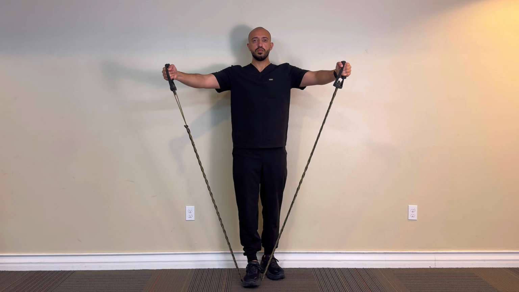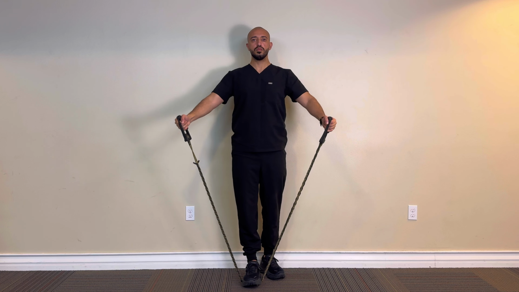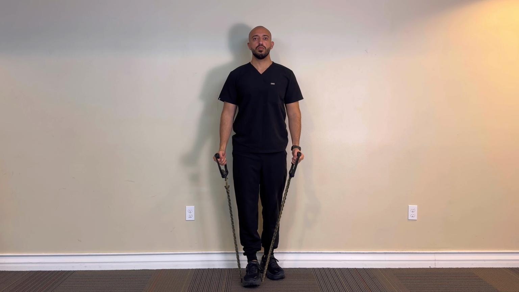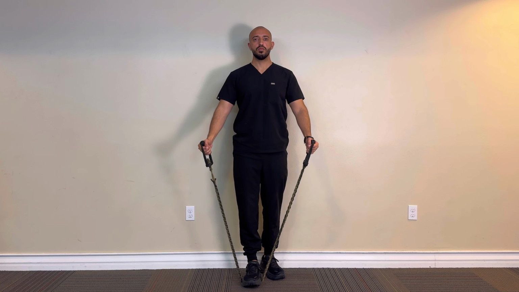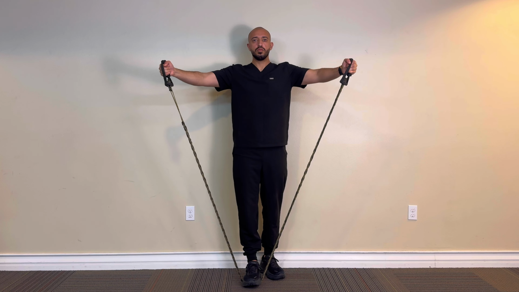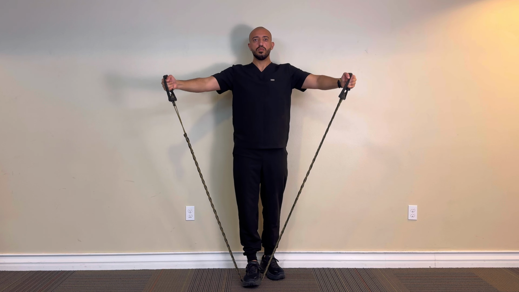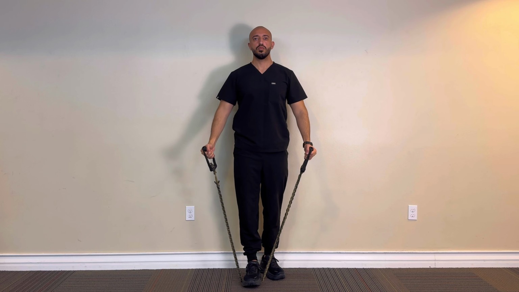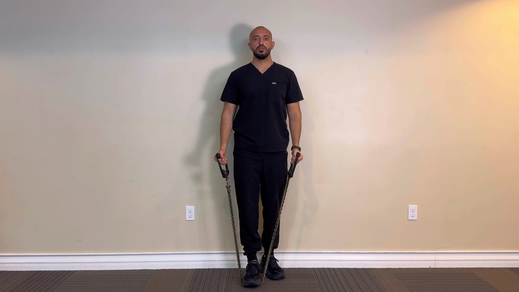Stand with the resistance band anchored under your feet and with the thumbs pointing up. Slowly lift your arms out in front of you at a 30 to 45 degree angle so it's not a side raise. Then slowly return to the starting position. That's 1 rep. Go for 2 sets, 15 reps.